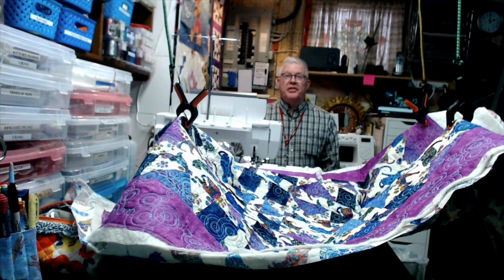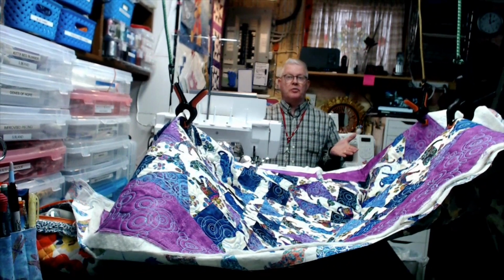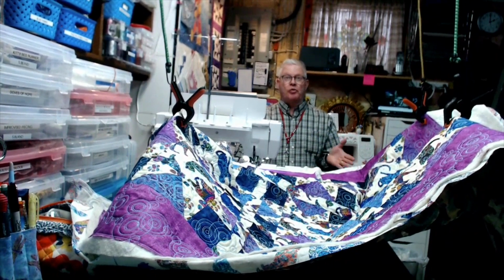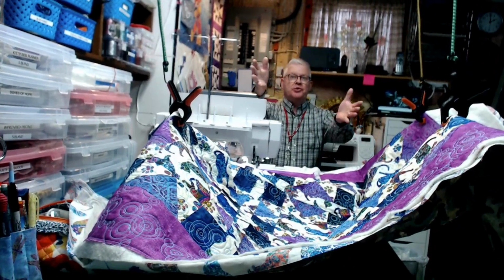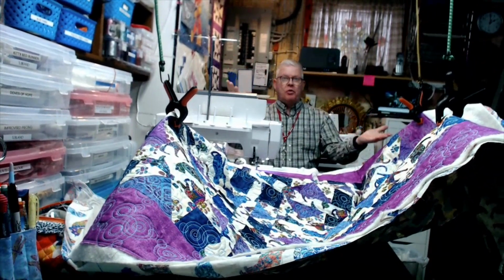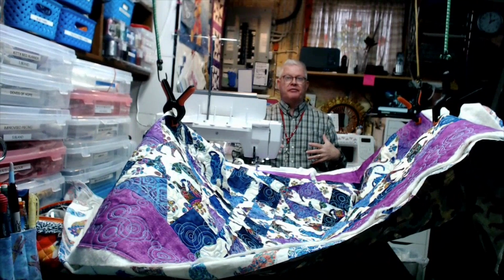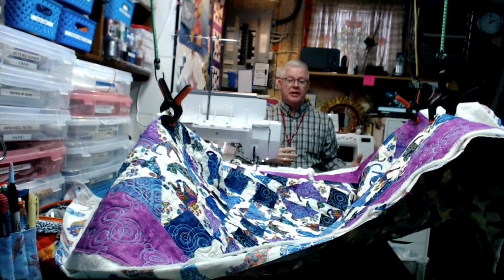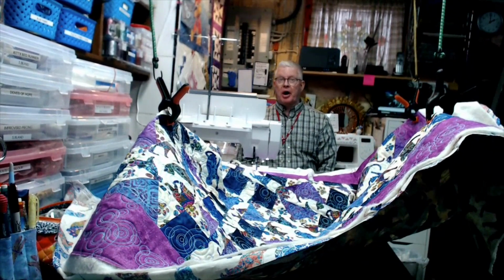Okay, so at this point I thought I'd let you see what it looks like when I'm working on the last row of the quilt. So you can see I'm using my bungee cords. They're all set up here for this, and it's been working beautifully. I haven't had really any problems.